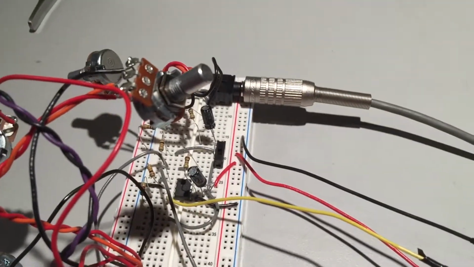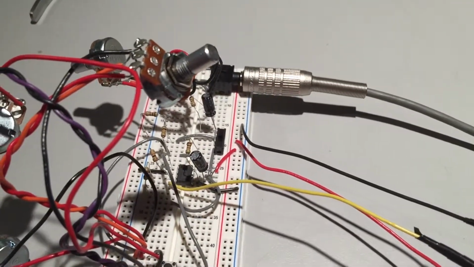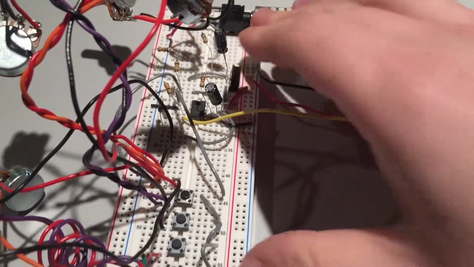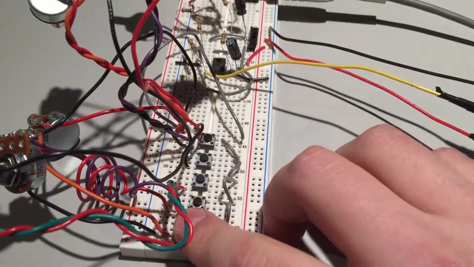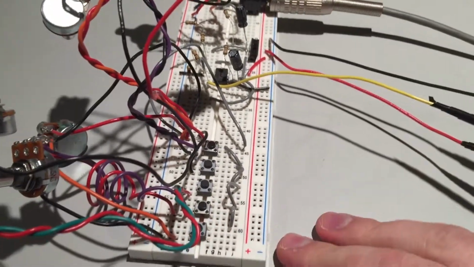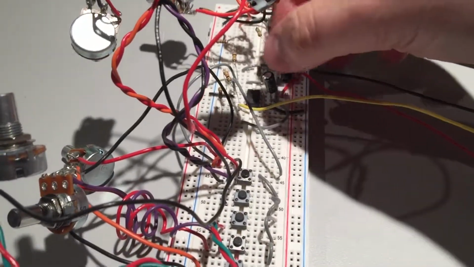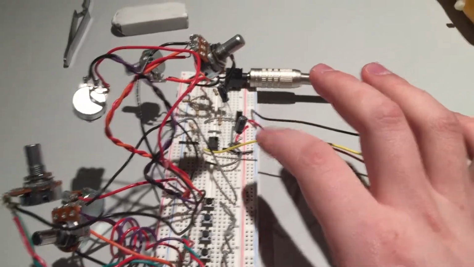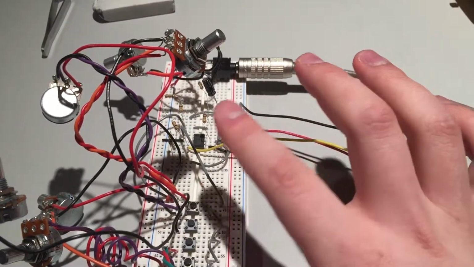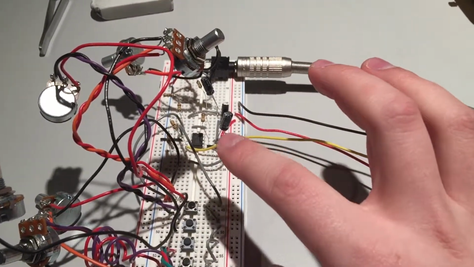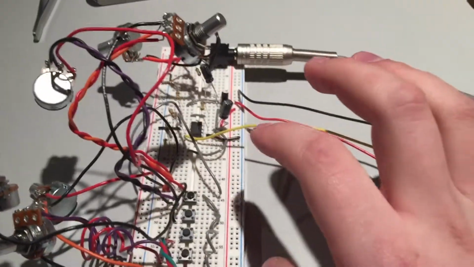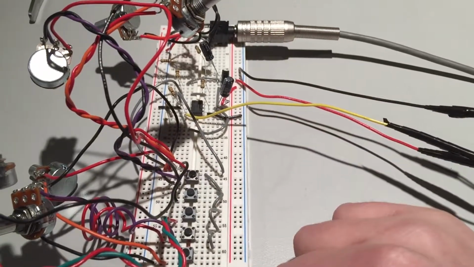Right now it's being outputted as a square wave, but we could also output it as a triangle wave. For the video, I'm going to leave it in the square wave mode. You will notice that as I move the capacitor around within the circuitry of the integrator, that is the rightmost operational amplifier subsection, the frequency will change dramatically.